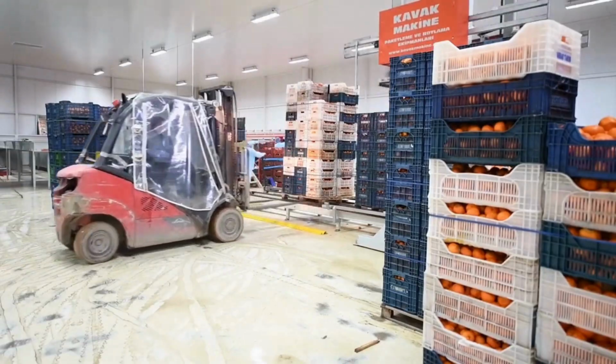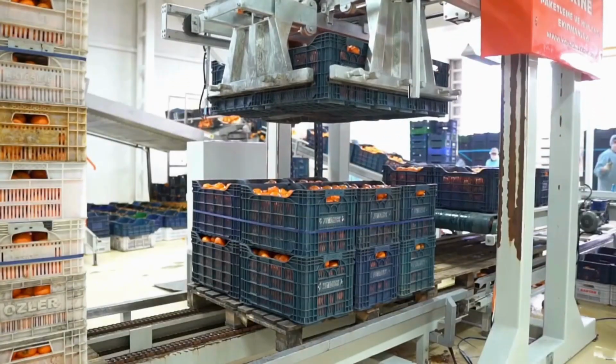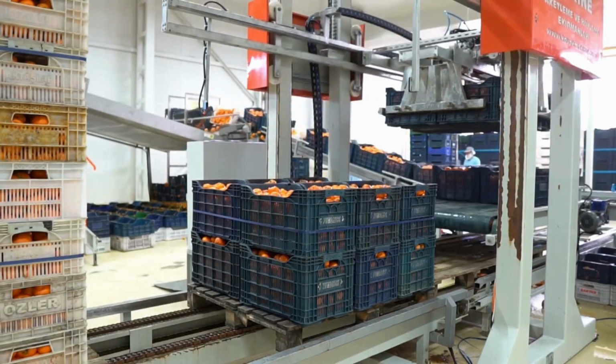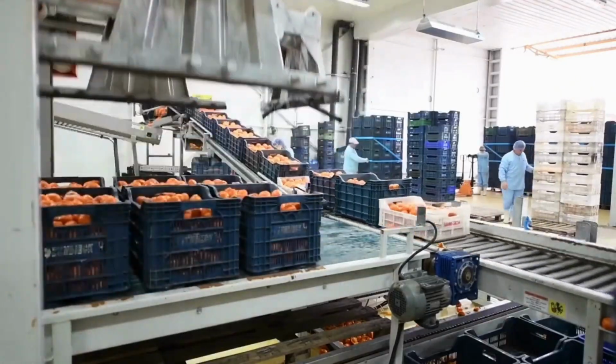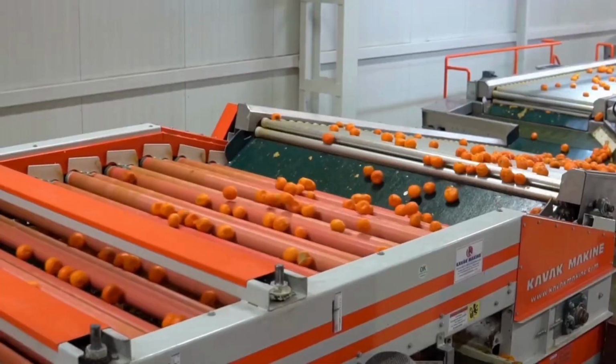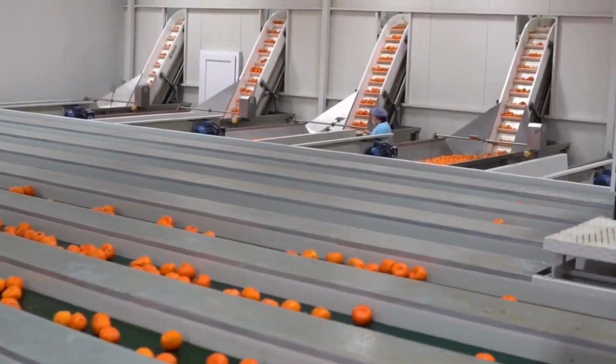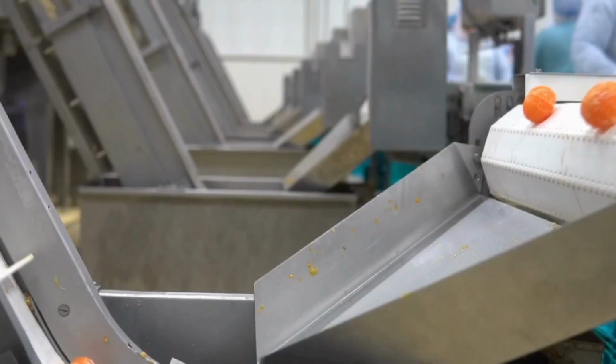Now, I will show you an example of a food processing plant that produces canned mandarin products. We can see that the chosen mandarins are transferred through the centrifugal pump to the step of grading and peeling the skin of the mandarin. This makes the product ready for customers to eat.